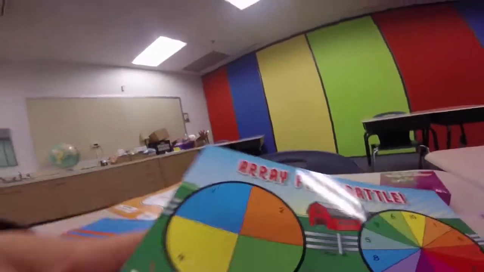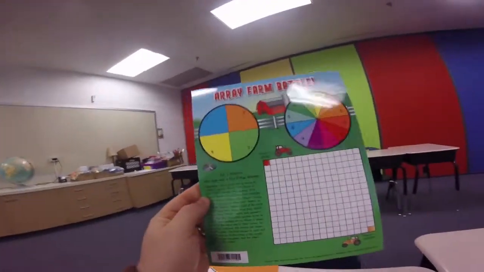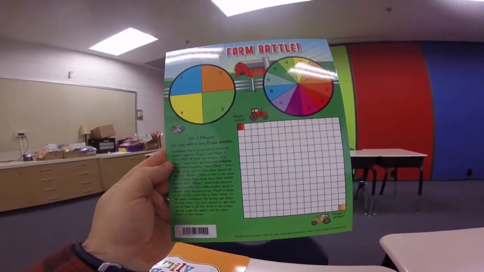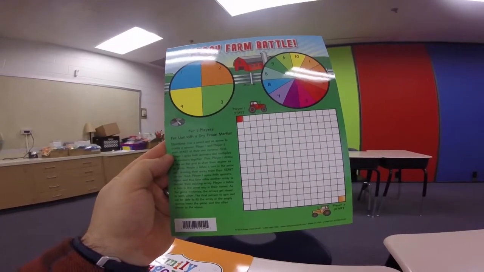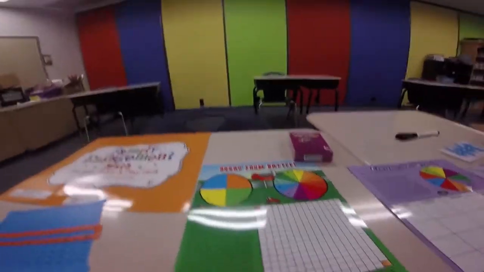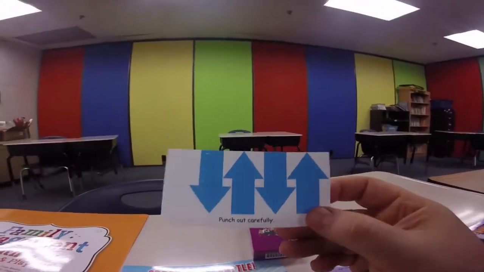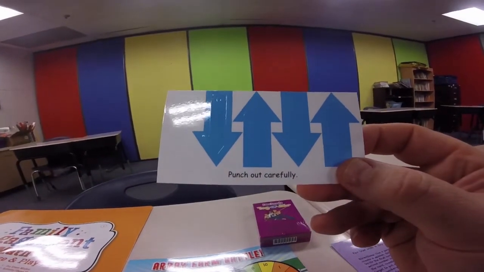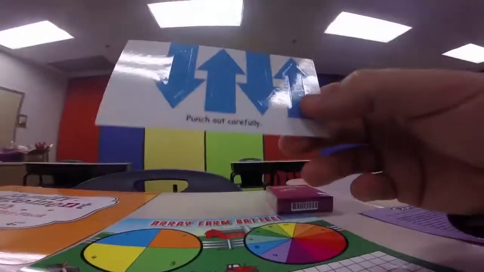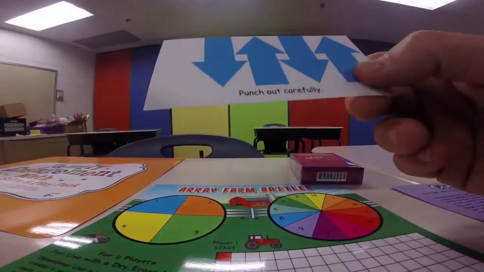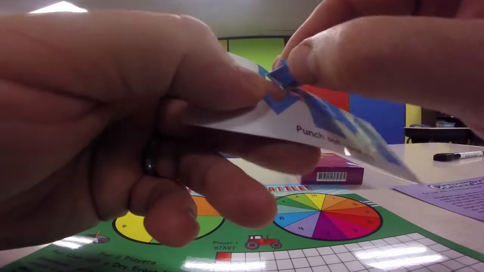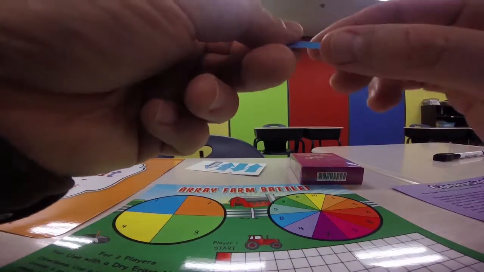Now, there are also included with this all kinds of different games. Please make sure you read the directions with these games, because some of them are actually really cool. Almost all of them require you to use one of these arrows right here. And what you can do, I will show you. Looking at these arrows, you would take an arrow off. Okay.